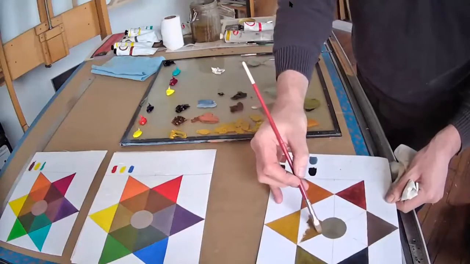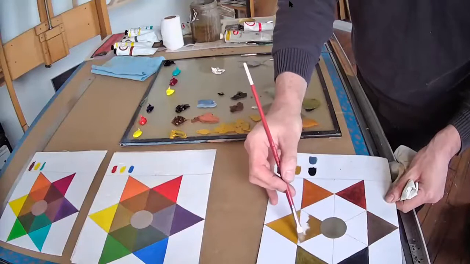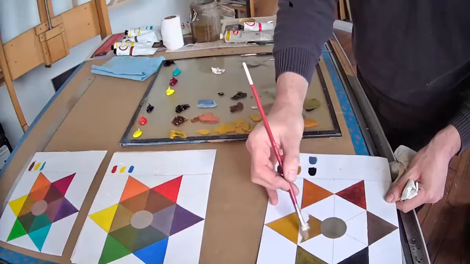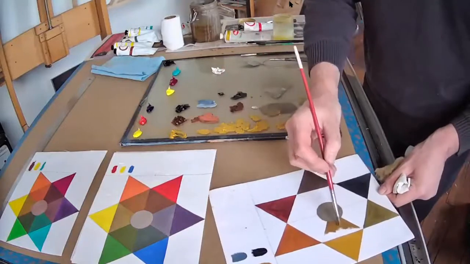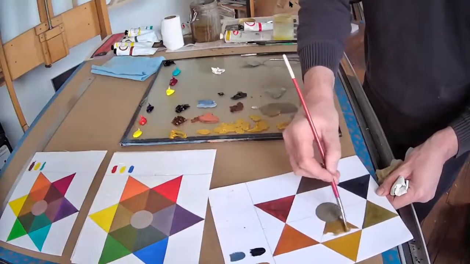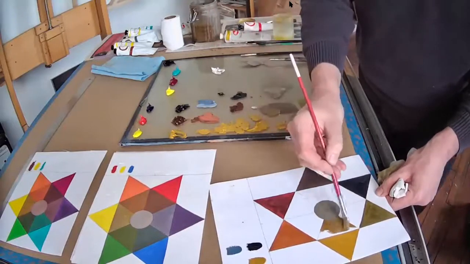You can certainly ask me later. So again, what we're doing is we're taking our primaries and mixing them with the color opposite to create grayed down versions of each color.